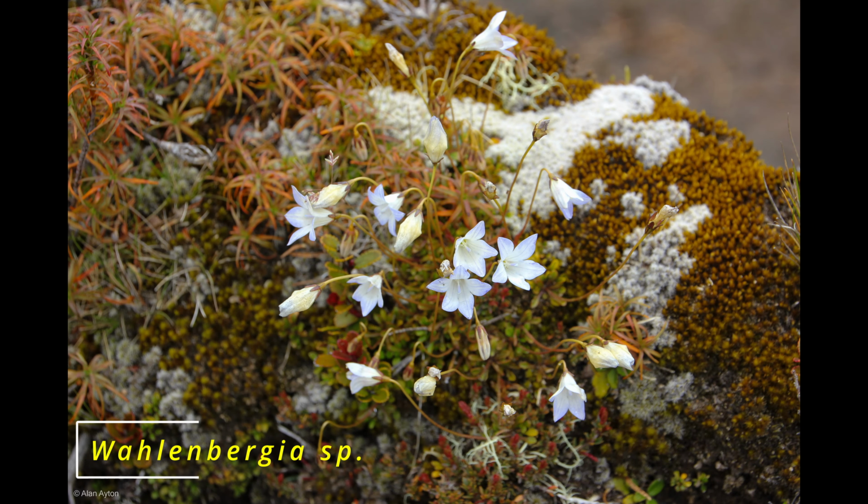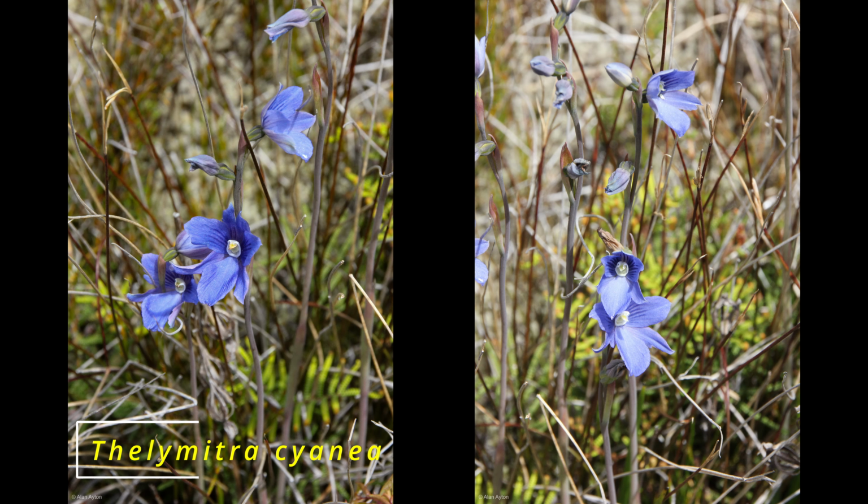Thelymitra cyanea, also known as a swamp sun orchid. It grows to 25 centimetres tall with a single linear leaf which is thick and round up to 15 centimetres in length. It usually has 2 bluish flowers and it is widespread from lowland to low alpine areas up to 1,400 metres and most commonly found in open, poorly drained sites. Quite a stunning orchid.